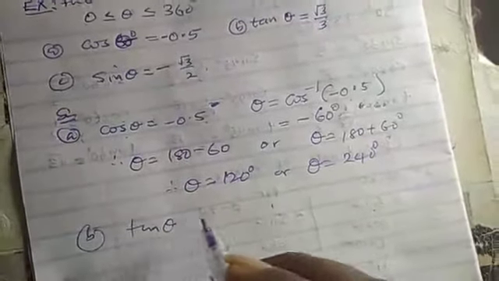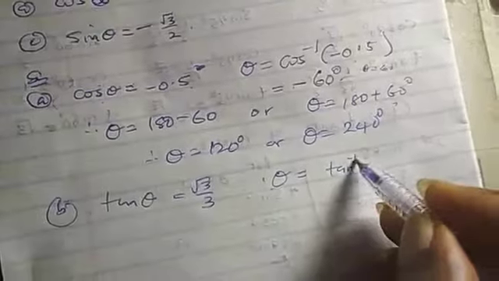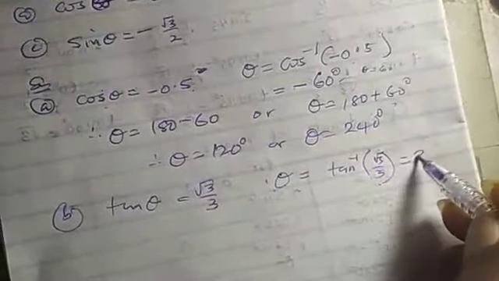For the second one, I want to consider tan theta is equal to root 3 over 3. As usual, let me first know what my theta is. Theta will be arc tan root 3 over 3. When we check this from our calculator, it will give us 30 degrees. So we already have 30 degrees. From that, I can find the other angle. Since we have 30 degrees positive, it is still within this range. How do I find it?